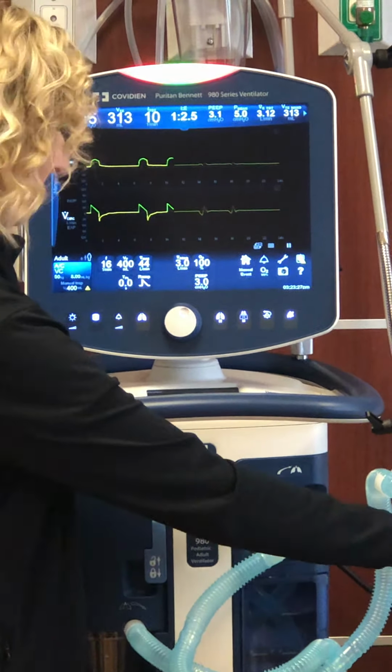Sometimes that alarm is more like a caution alert. That means that maybe they set off a high pressure, maybe they were interrupting the breath and doing a little bit of stacking. That isn't really a critical alarm. It's just something to take note of. If they're tripping that often, maybe their respiratory rate's a little high, maybe they require some sedation at that point.